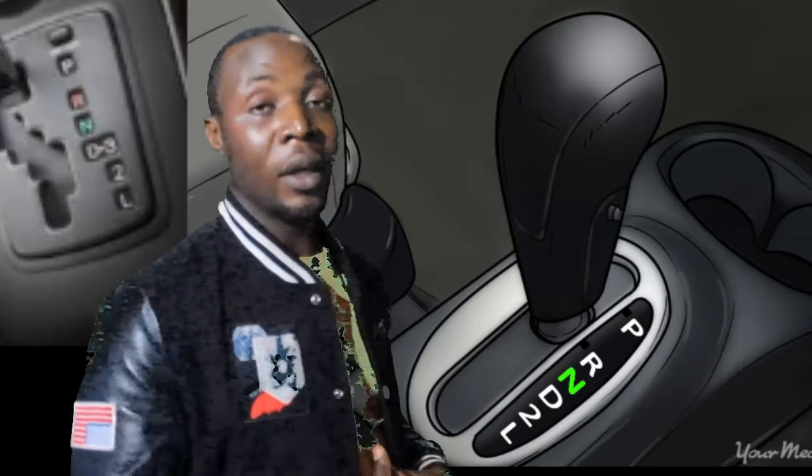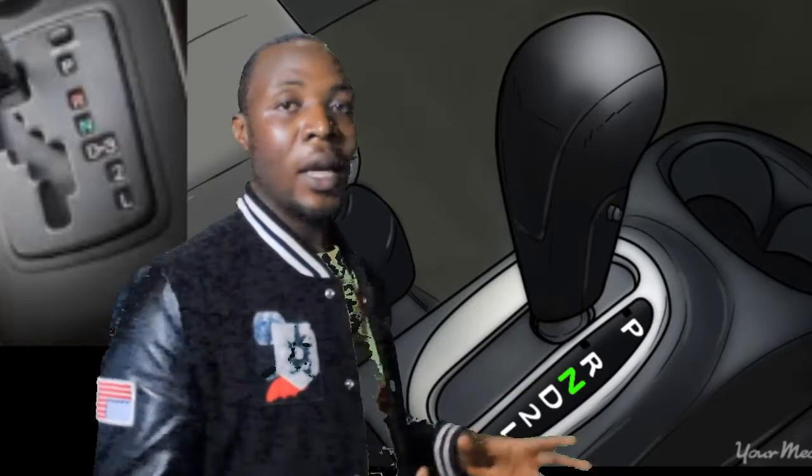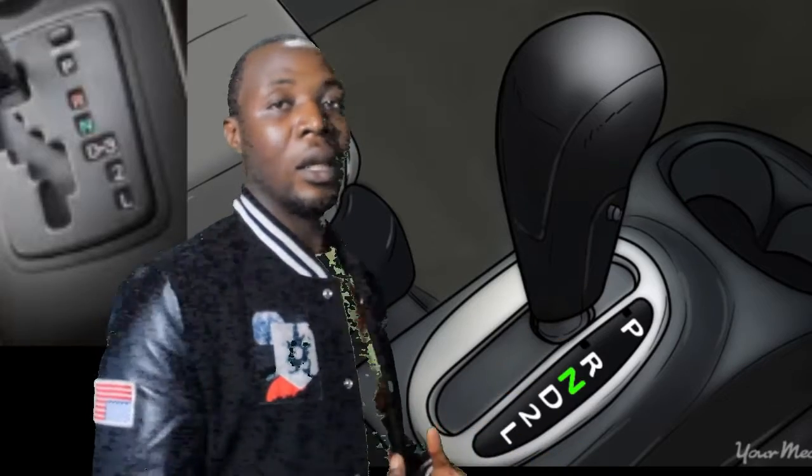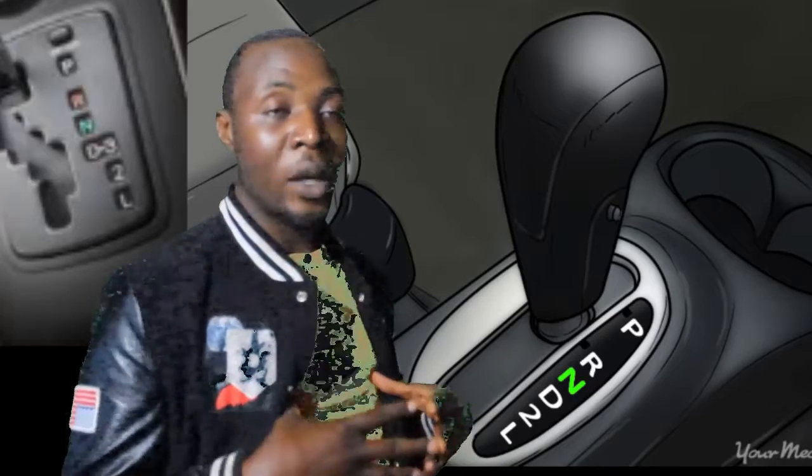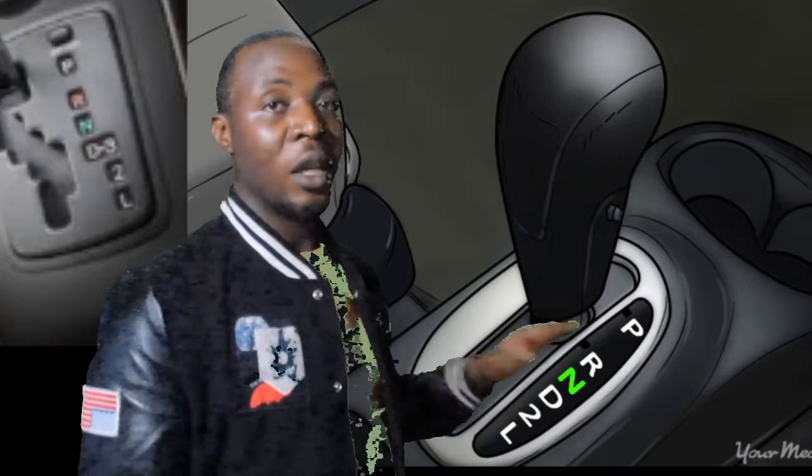Then we have what we call 3. 3 in an automatic car is what we call the power drive. For learners, people who are still starting to learn how to drive, we always recommend you use 3 in order to drive, because with 3 you will be driving only on 1 gear.